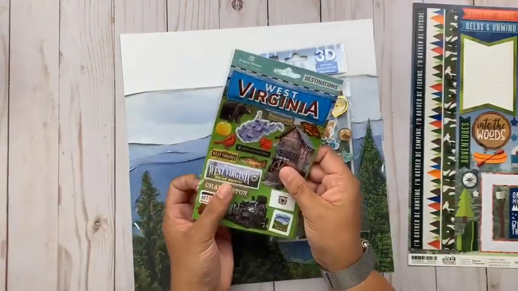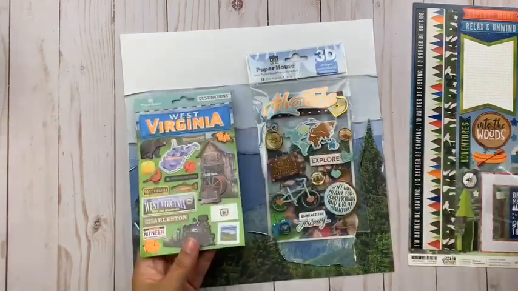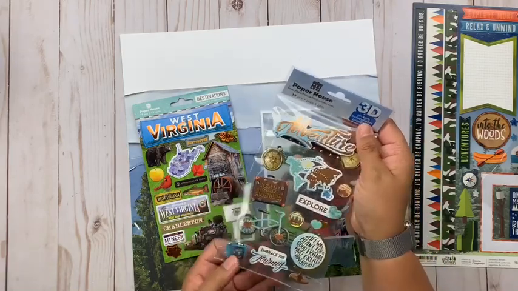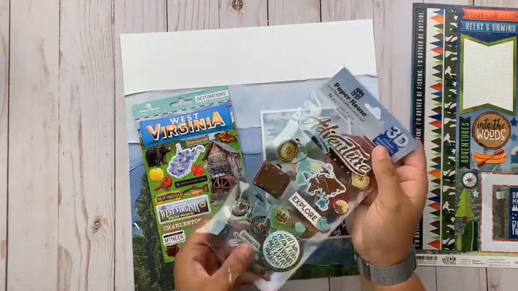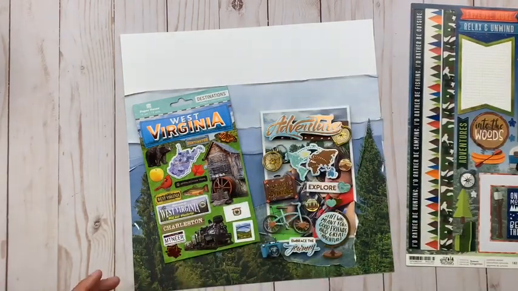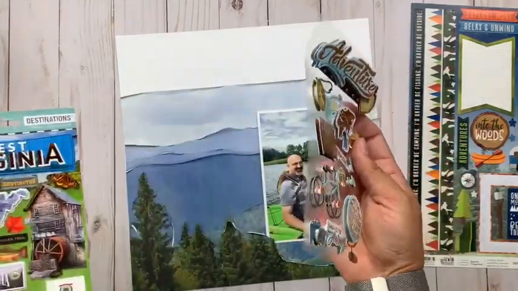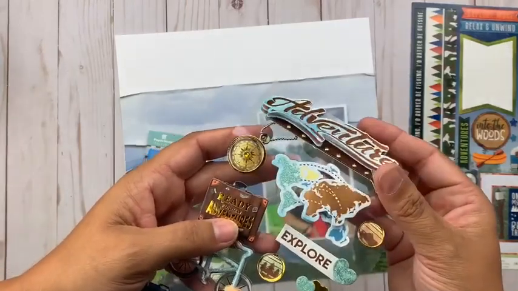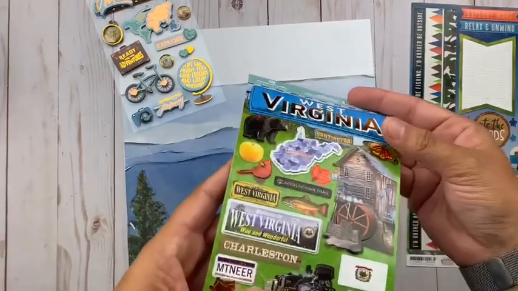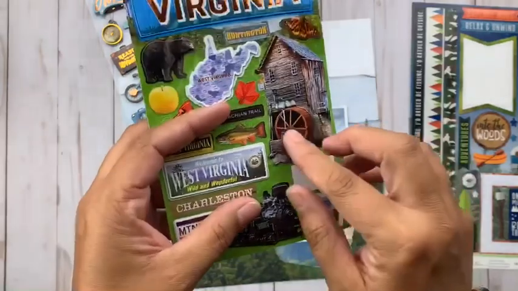These ones are destination stickers, which have dimension but are a little bit shorter than the 3D stickers that Paper House is known for. These ones are taller, and I have in my mind ideas how to use all 3 of these. We'll see if I end up actually using all 3, but I wanted to show you at least the difference. So look at how much dimension you get with that. And these ones are foiled. This one is less dimension, but still some. You can see, especially here.